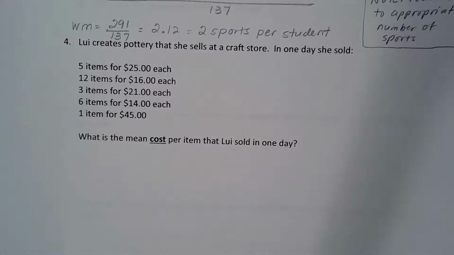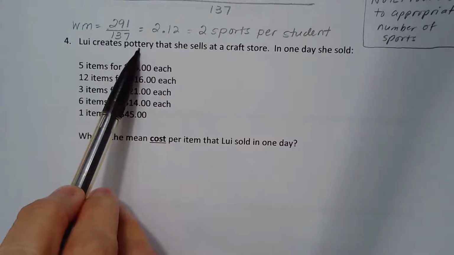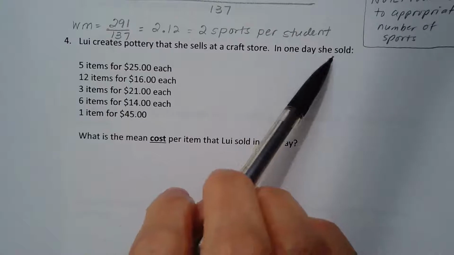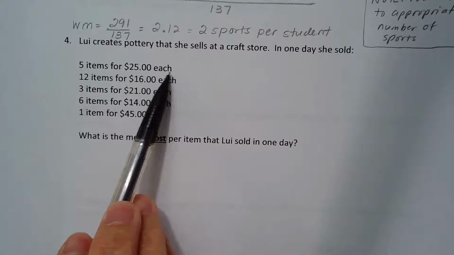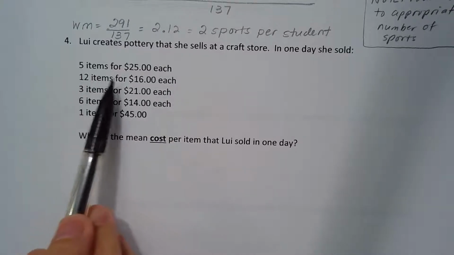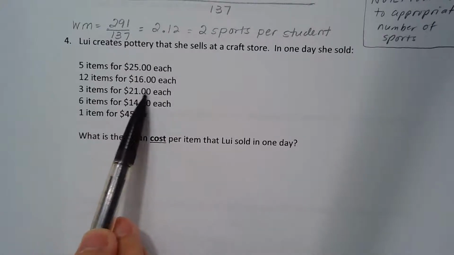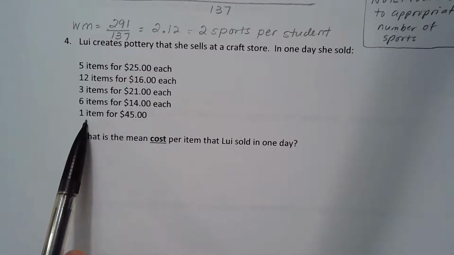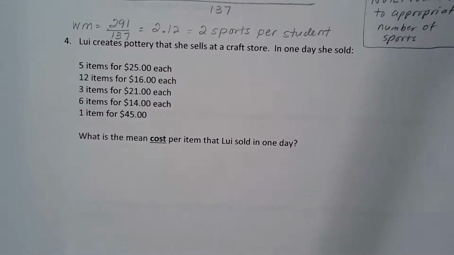Let's read the question first and then let's see what's going on in here. Louie creates pottery that she sells at a craft store. In one day, she sold 5 items for $25 each, 12 items for $16 each, 3 items for $21 each, 6 items for $14 each, and then 1 item for 45 bucks. And this one is a tricky question.